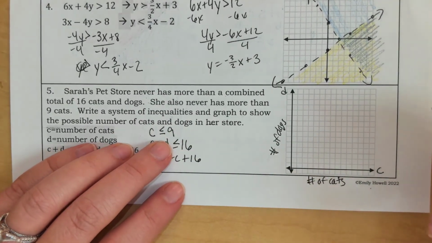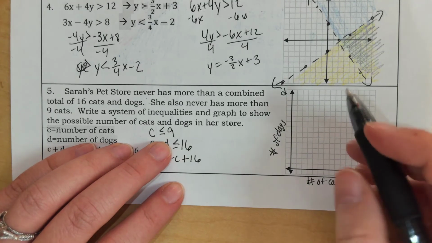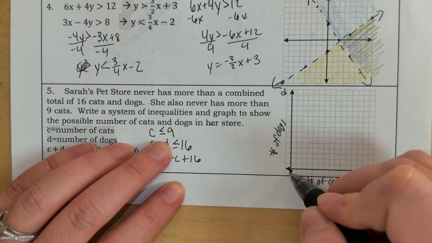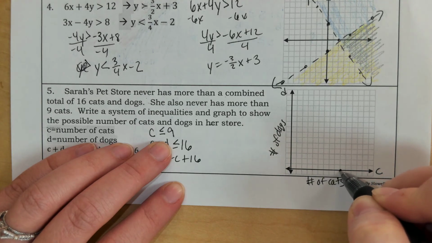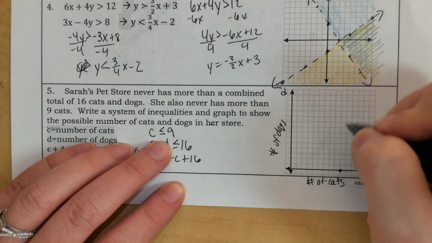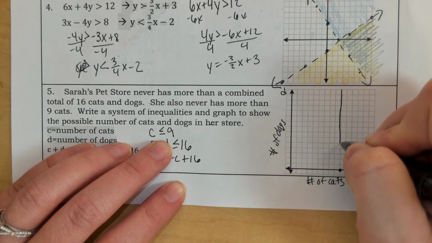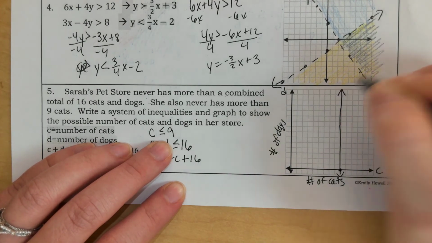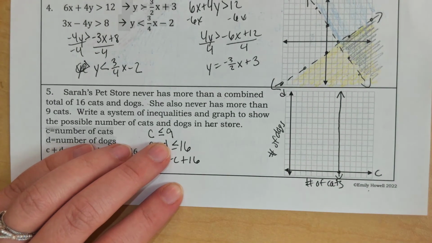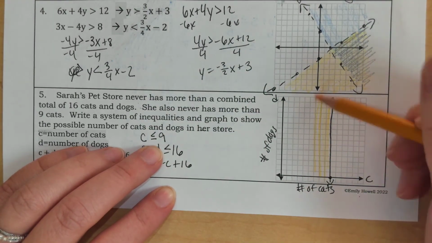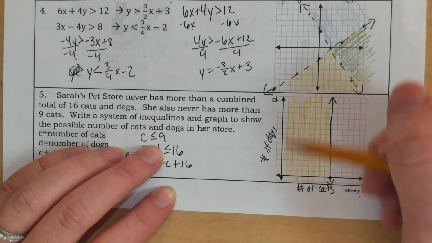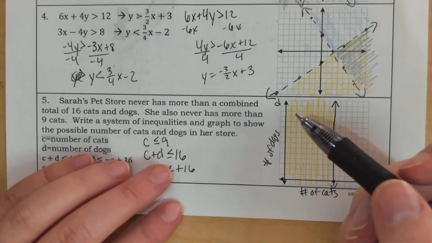C is less than or equal to 9. I'm going to put a point at 9. At C is 9. 2, 3, 4, 5, 6, 7, 8, 9. And that's going to make a vertical line, and it is a solid line. Okay, and the number of cats has to be less than 9, so I'm going to be coloring in numbers that are smaller than 9. That's to the left.